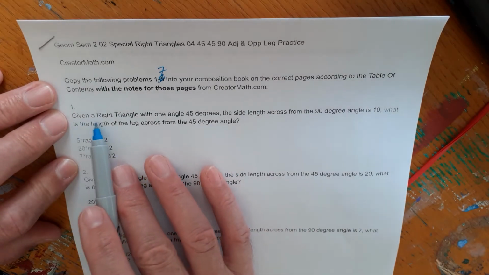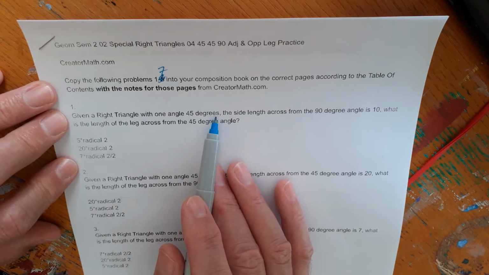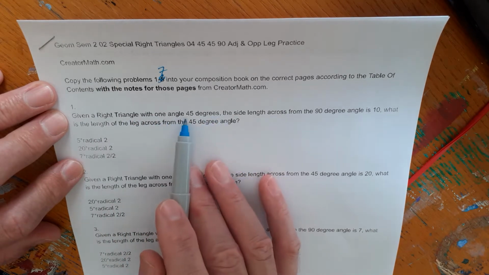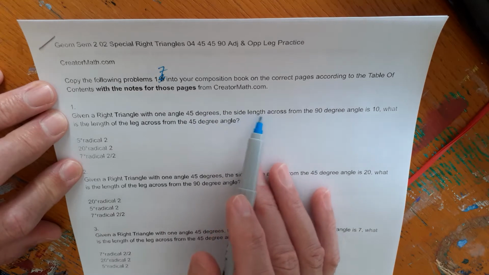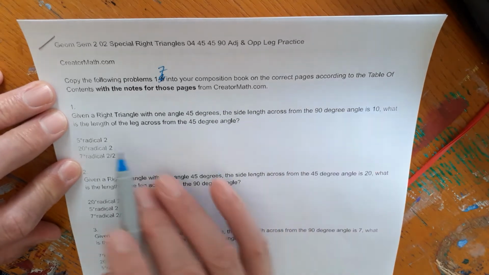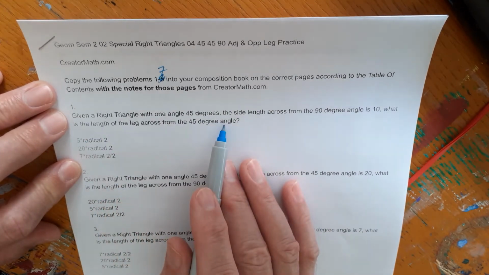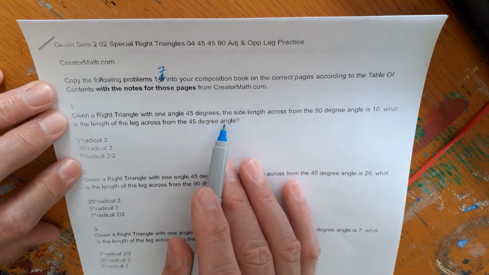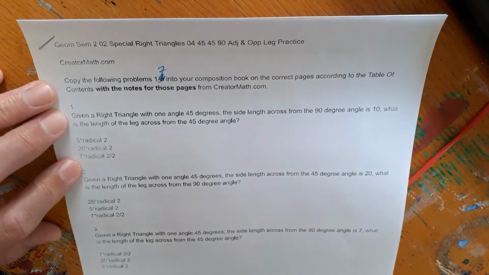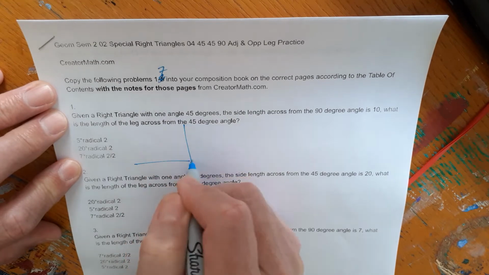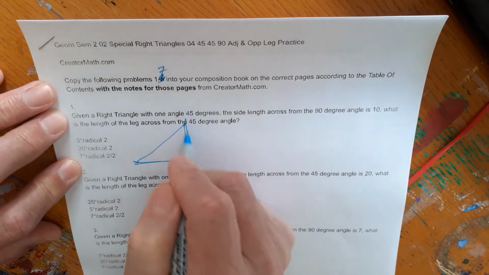The first question is: given a right triangle with one angle 45 degrees, the side length across from the 90 is 10. What is the length of the leg across from the 45 degrees? Well, first things first, we need to draw a 45-degree triangle, and mine won't be perfect, but pretty close.